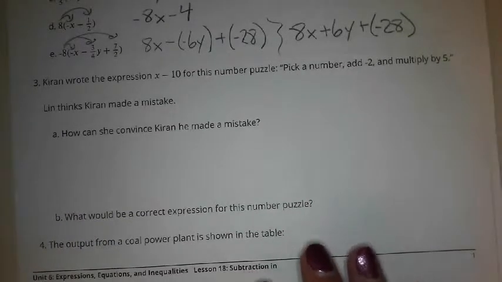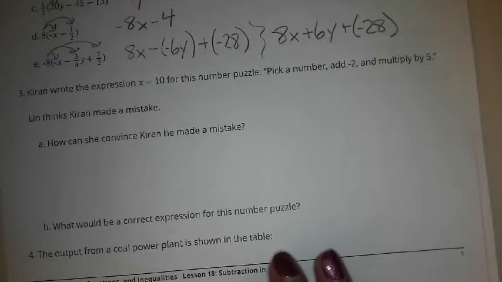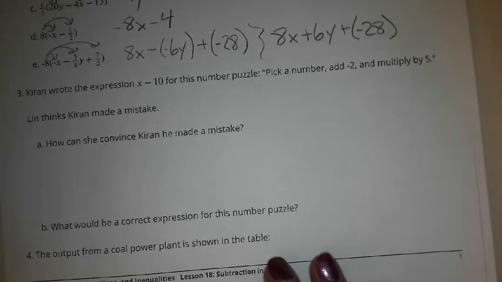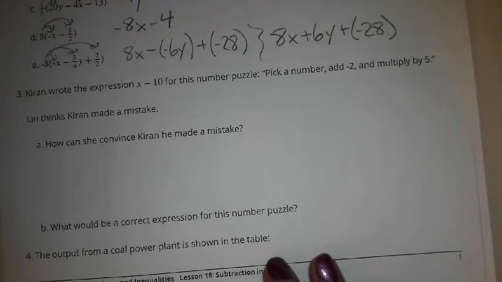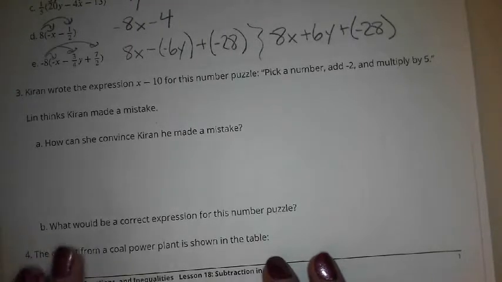Okay, 3. Karen wrote the expression x minus 10 for this number puzzle. Pick a number, add negative 2, and multiply it by 5. Lynn thinks Karen made a mistake. How can she convince Karen that he made a mistake?